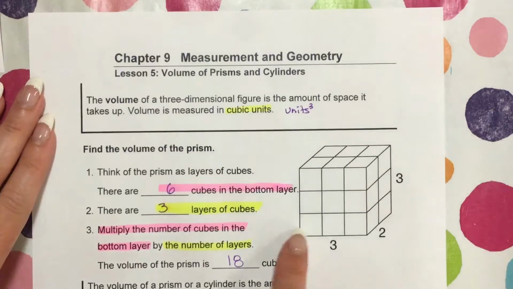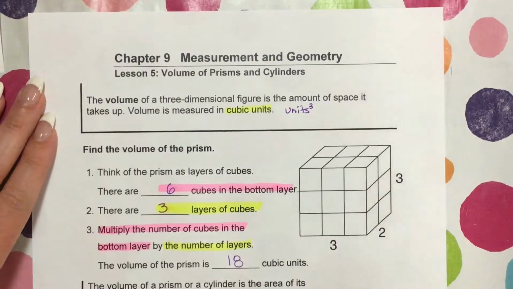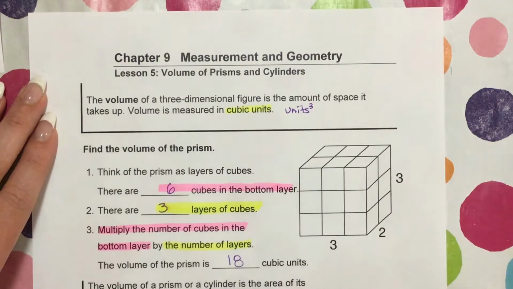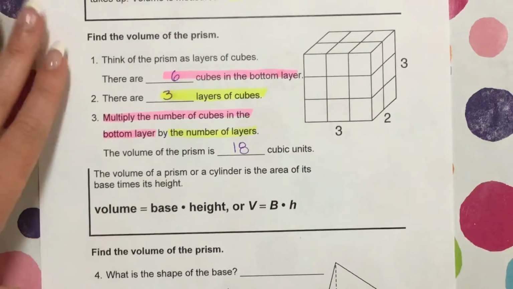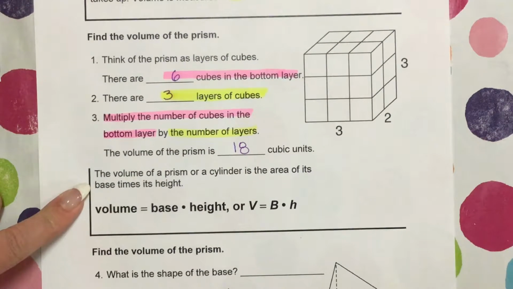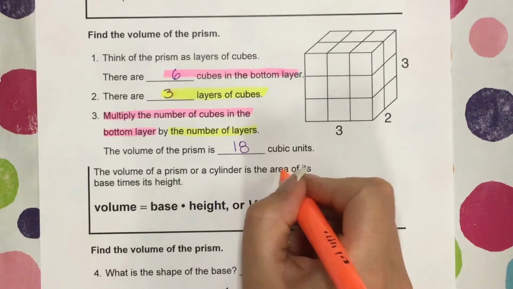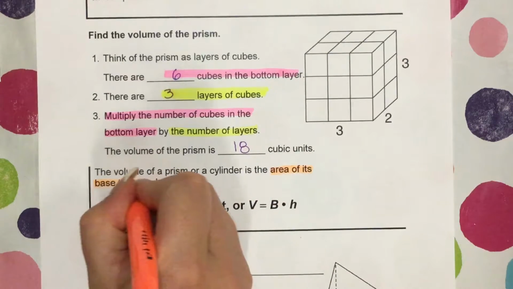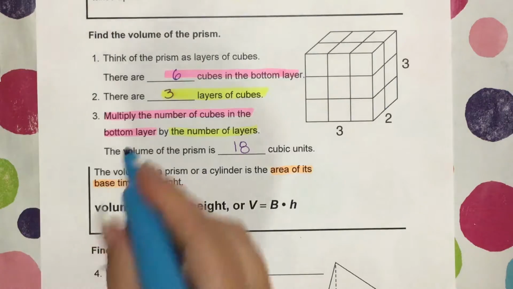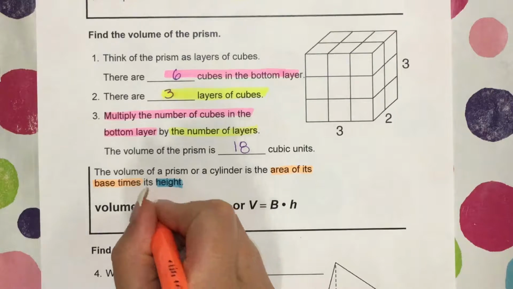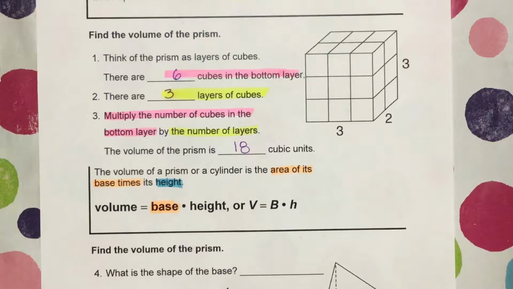That's how you determine it: finding how many cubes are in the bottom layer and then multiplying by the number of layers of cubes. So the volume of a prism or cylinder is the area of the base times its height. The volume is found by finding the area of its base times the height. So it's the area of the base times the height.